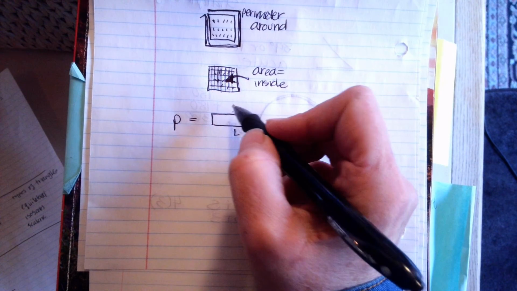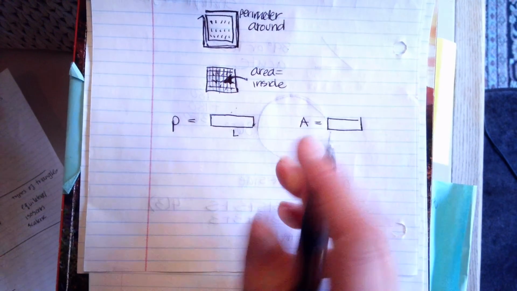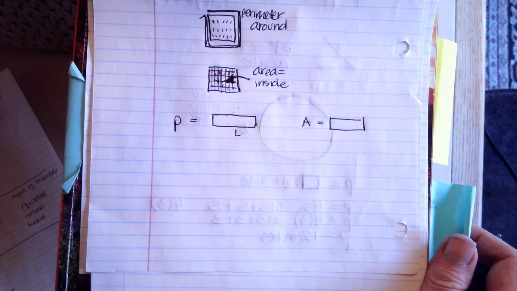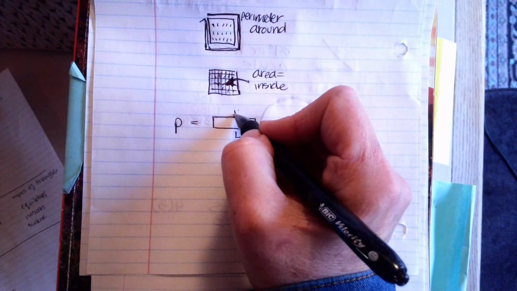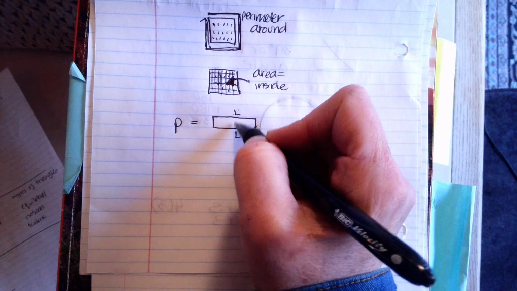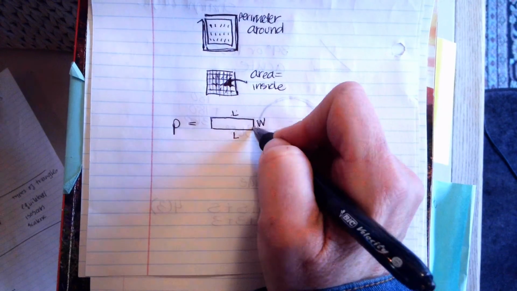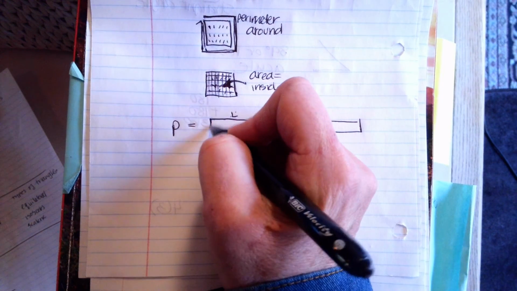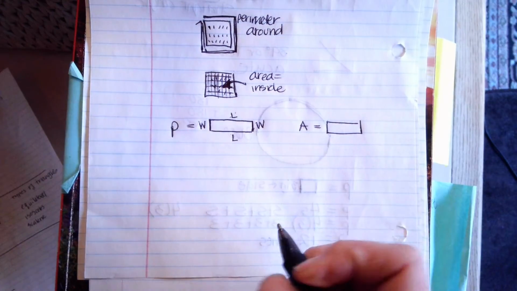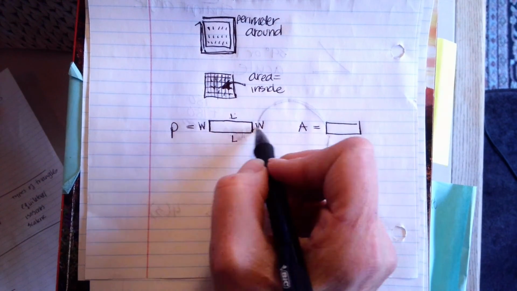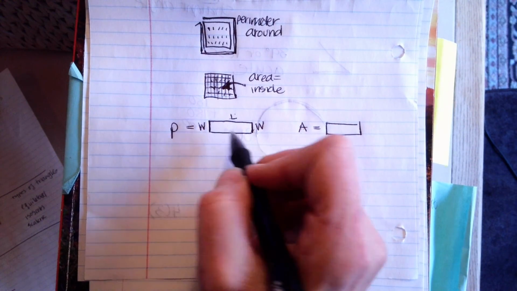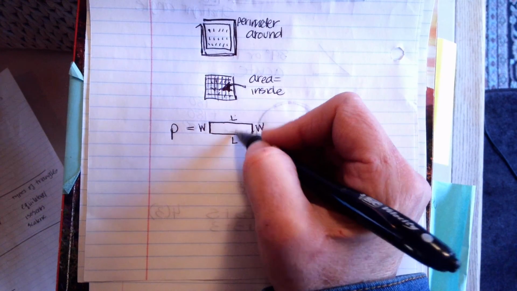This length and this length have to be exactly the same. That is the definition of a rectangle. So we have a length here and we have a length here. They're across the street neighbors, right? And then we have a width here. This width has to be the same exact size as this width. So we have across the street neighbors that are width. We have across the street neighbors that are length.